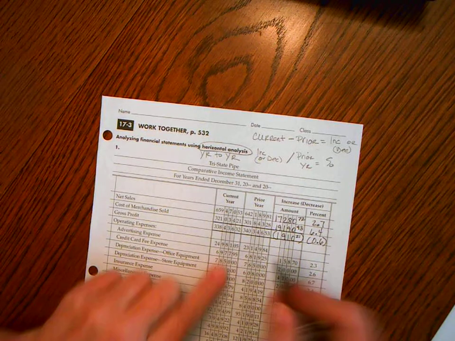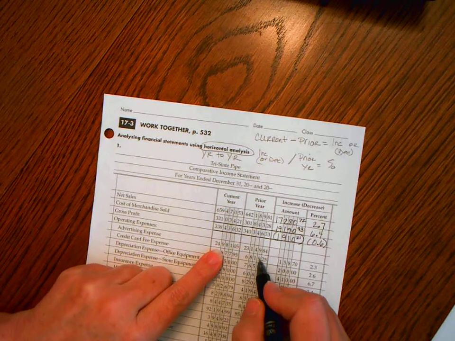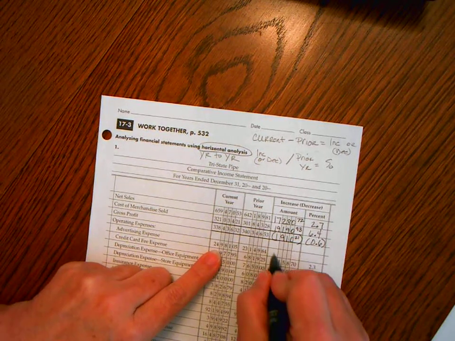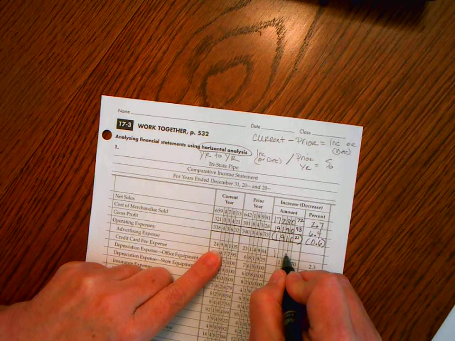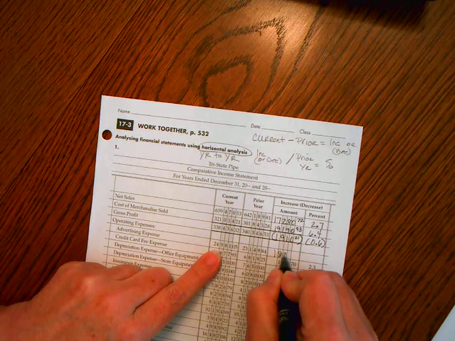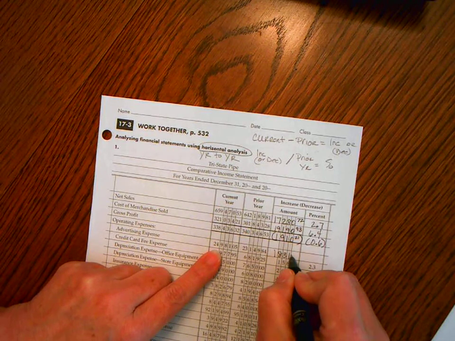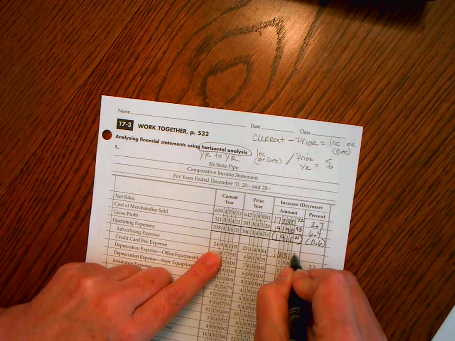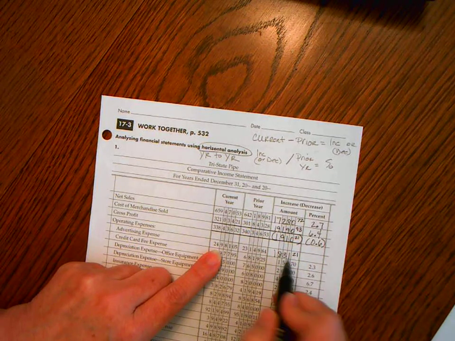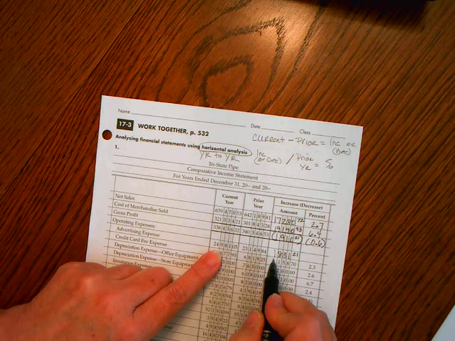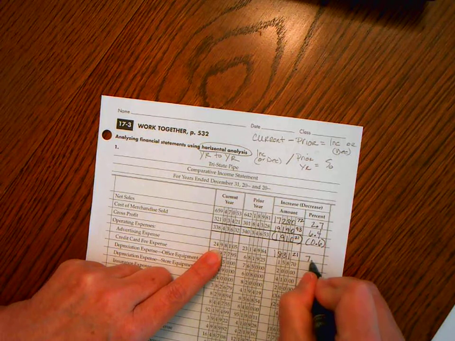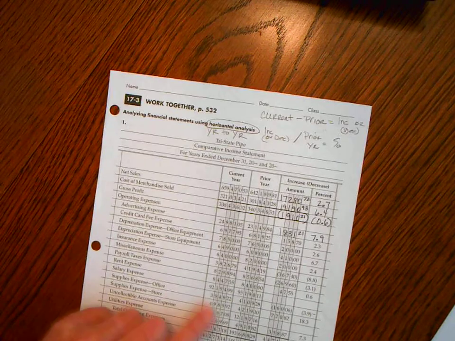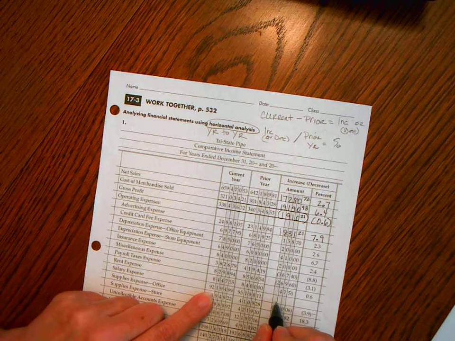All right, advertising expense, current minus prior, 1831, 21, and then divide those two, should give you 7.9. We'll come down here, current minus prior.